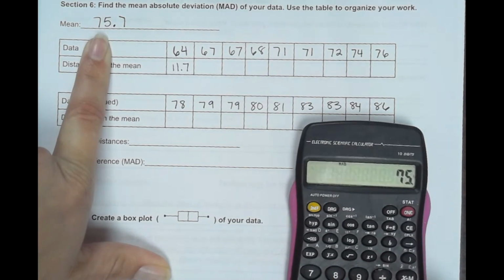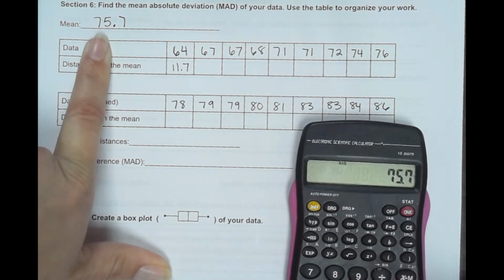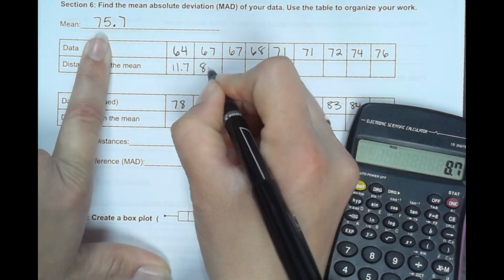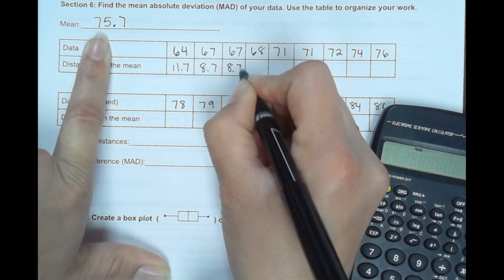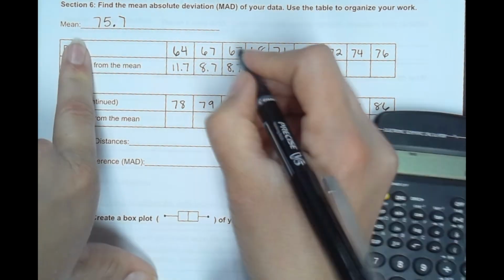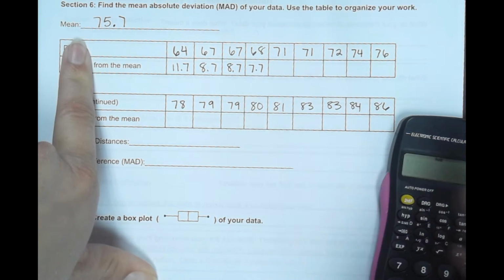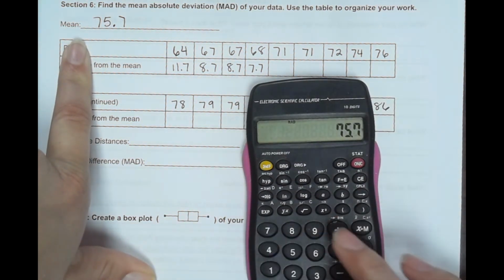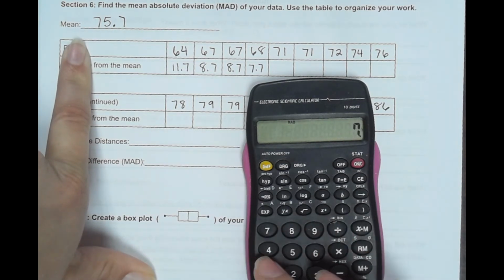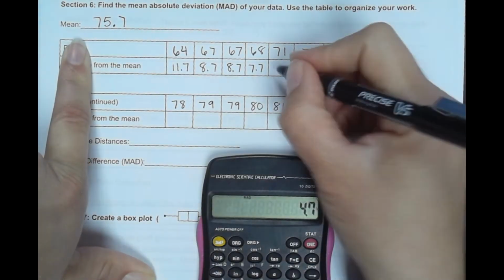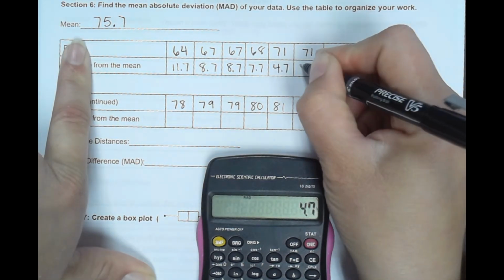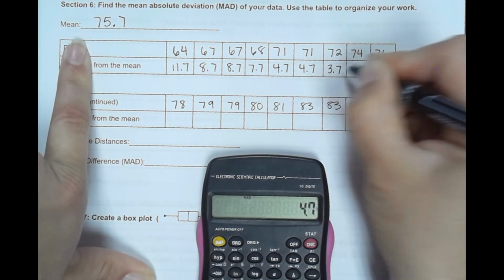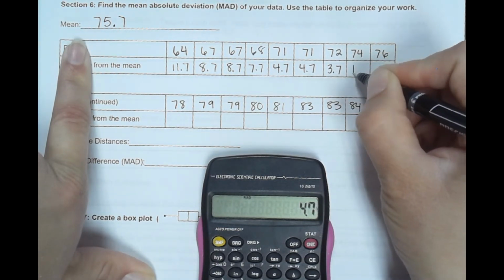So 75.7 subtract 67 gives me 8.7. This one will be the same then. Since this is one closer, that's going to be 7.7. 75.7 subtract 71 equals 4.7. 72 is going to be one closer, so that would be 3.7. This is 2 closer, so this will be 1.7.